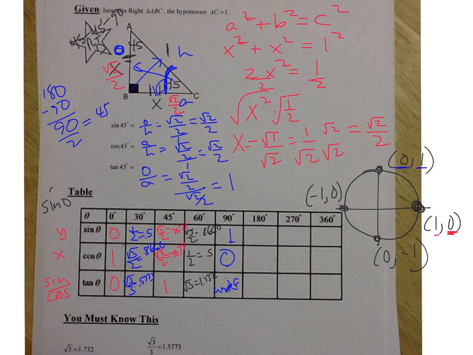Now, what you need to look at is plug in tangent of 90 degrees into your calculator. And when you plug tangent of 90 degrees in your calculator, you get this domain error. That's because it's undefined. Okay, so you have to know that. A domain error is undefined. All right, so let's go to sine of 180 degrees is 0. Cosine is -1. And tangent is sine over cosine, which is equal to 0.